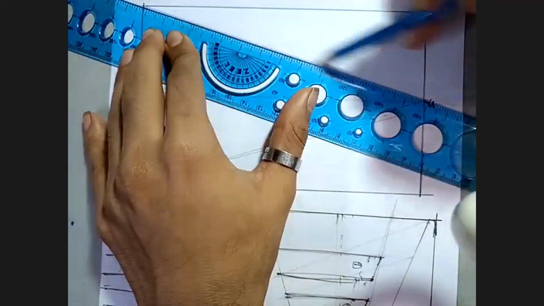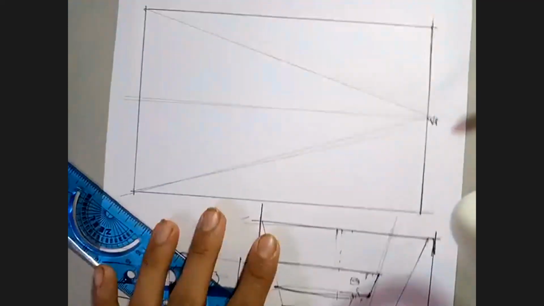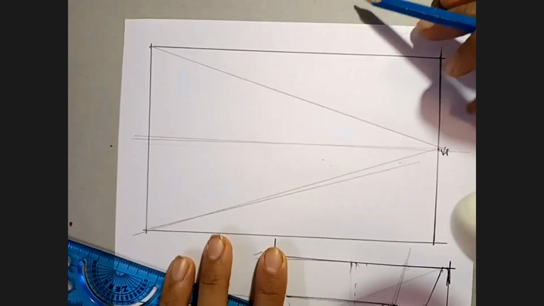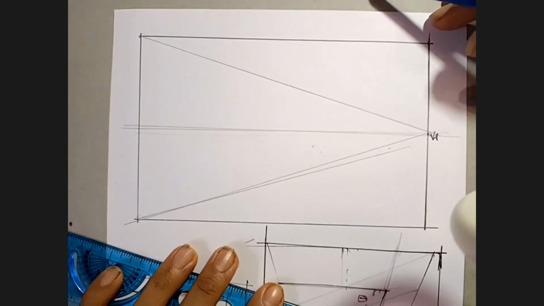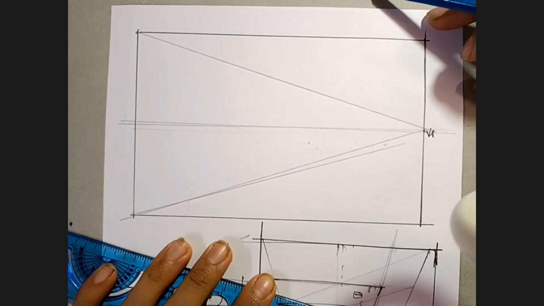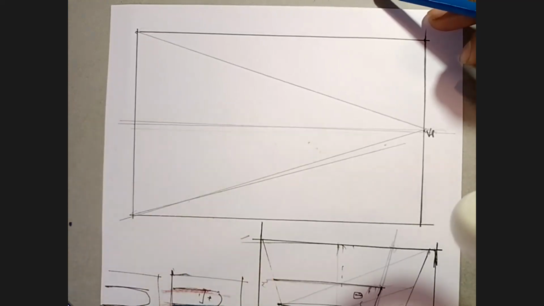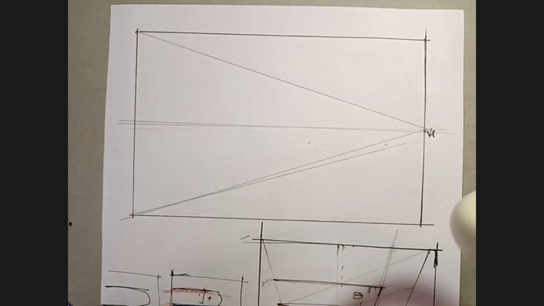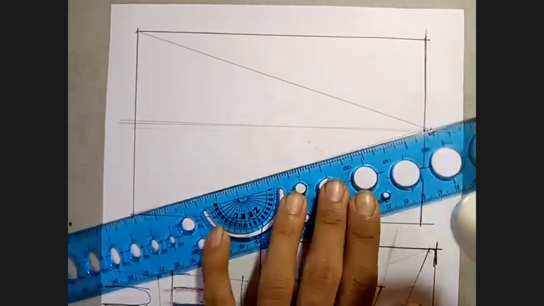The diagrams that we place in when we learn perspectives are most often stuff that we don't see every time, but it's easier to understand perspective like this. So I have a very lengthy wall here.